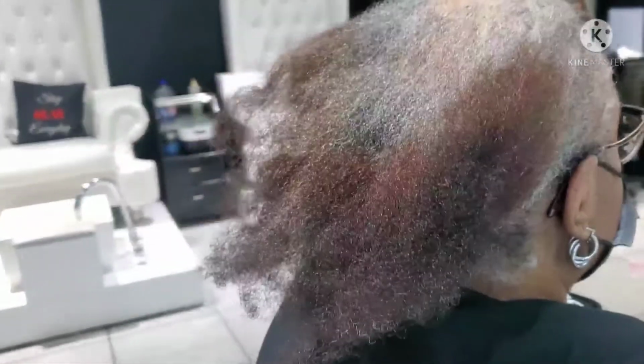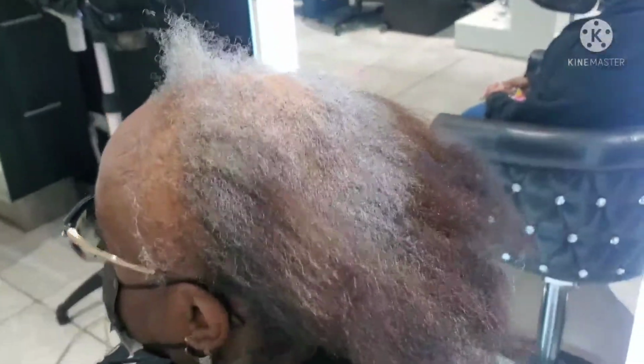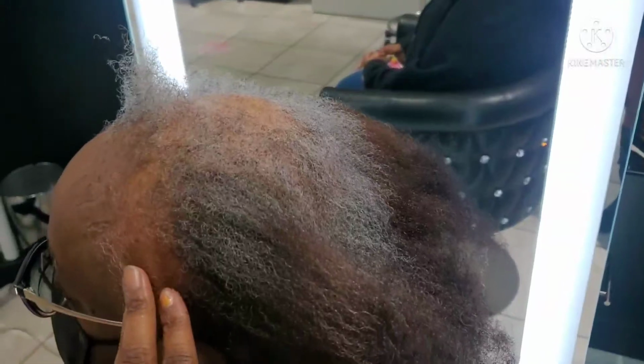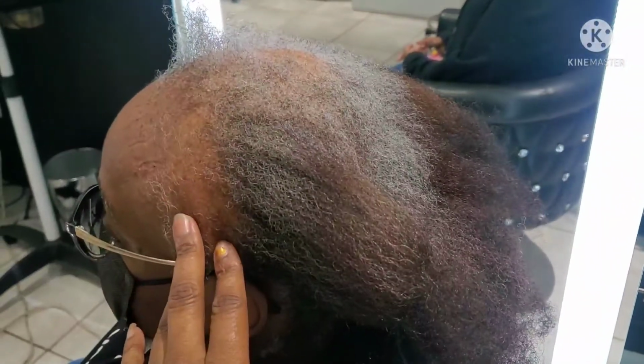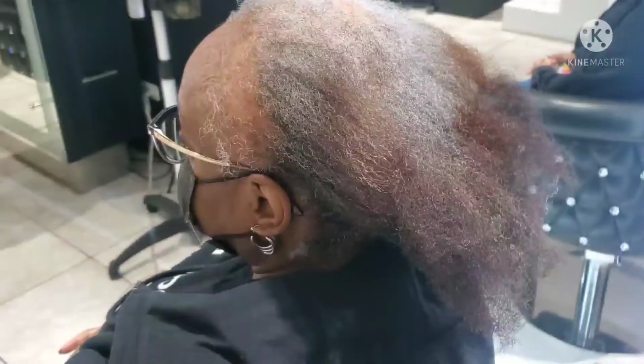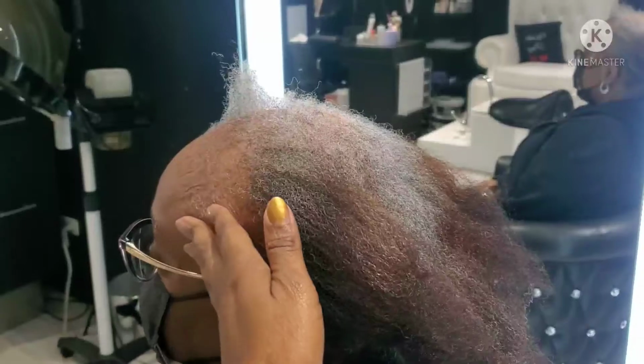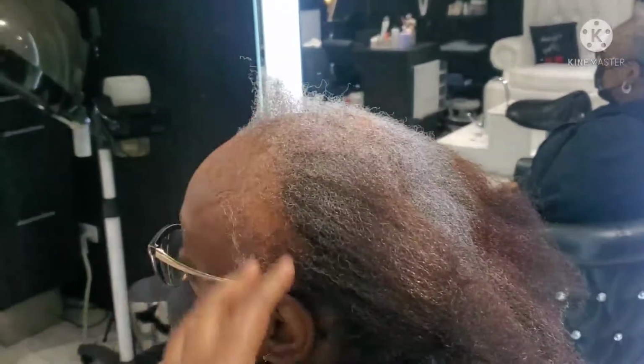Right. So around the edges, when that started from doing your weaves and stuff like that, that's normally when the braids are too tight on your hair. It's called traction alopecia. And traction alopecia just means that the hair was being pulled too tight and then it just caused the hair loss.